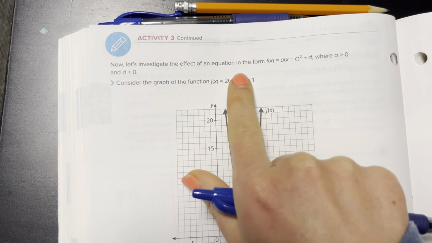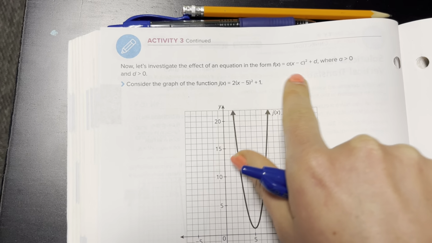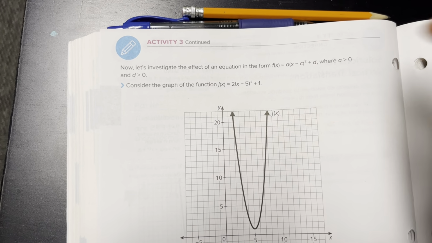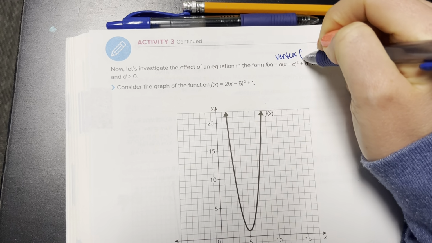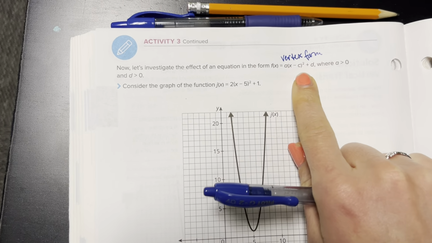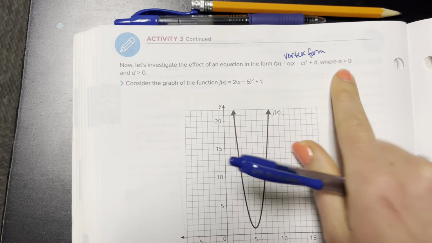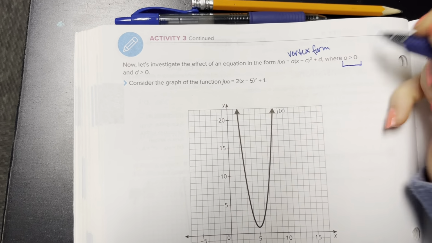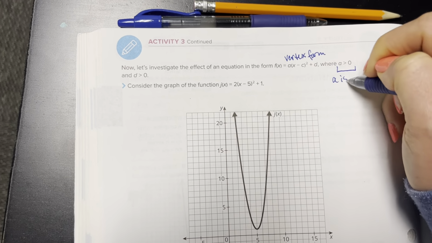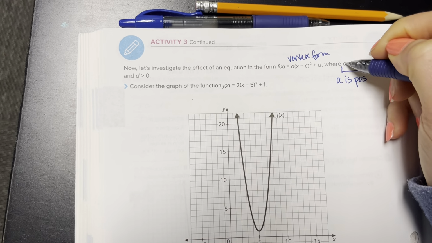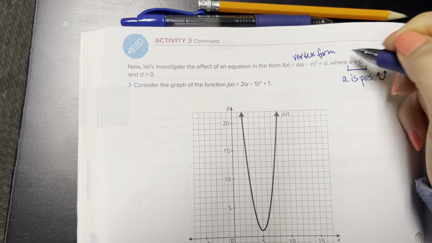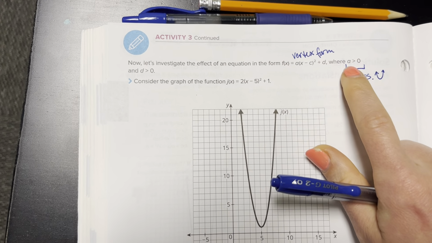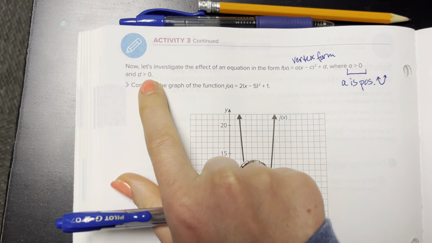Let's investigate the effect of an equation like this with graph shifts. This is also vertex form, but we're talking specifically in this lesson about graph shifts. So I'm just gonna think of those where A is a positive number. This looks awful. It just means A is positive, because a number bigger than 0 is positive, which means it's happy. Where A is positive, the parabola is happy, and D is positive.